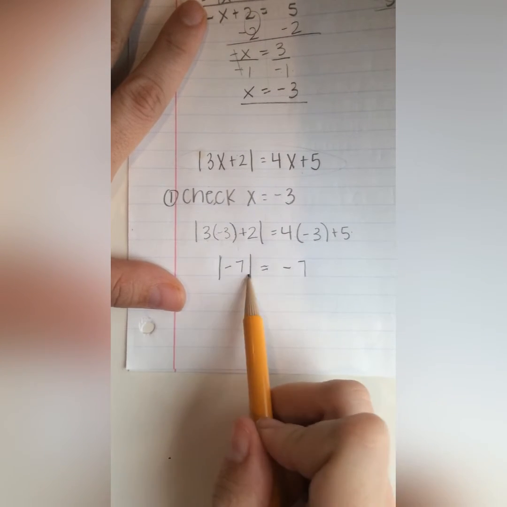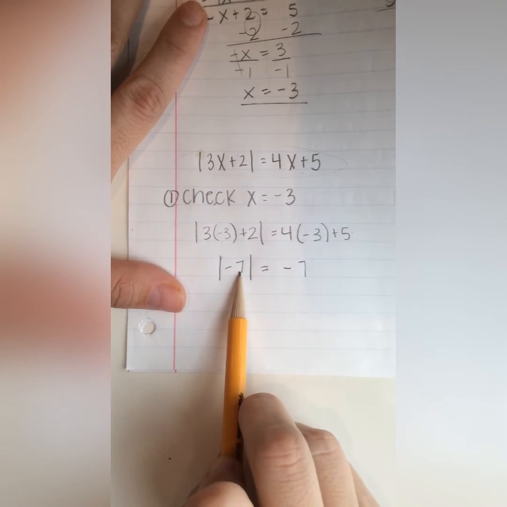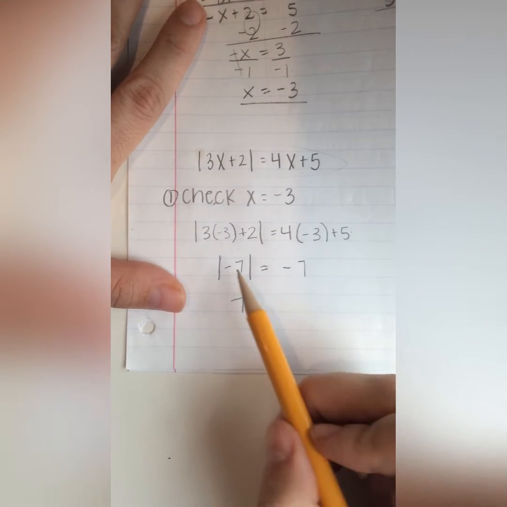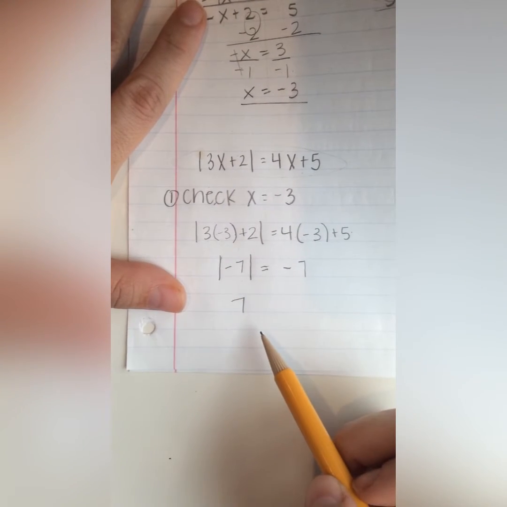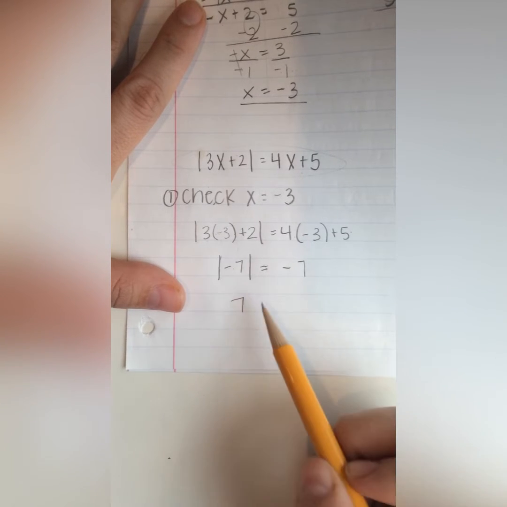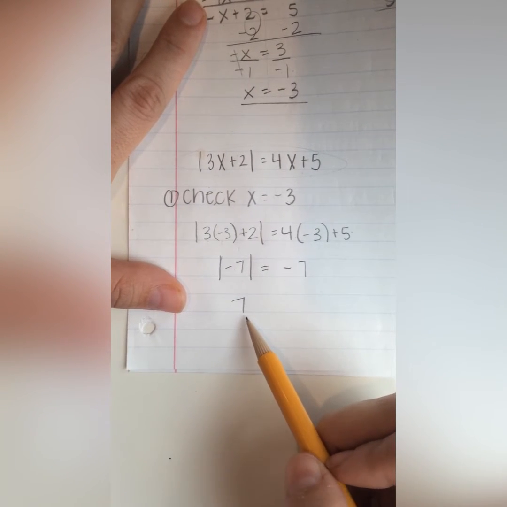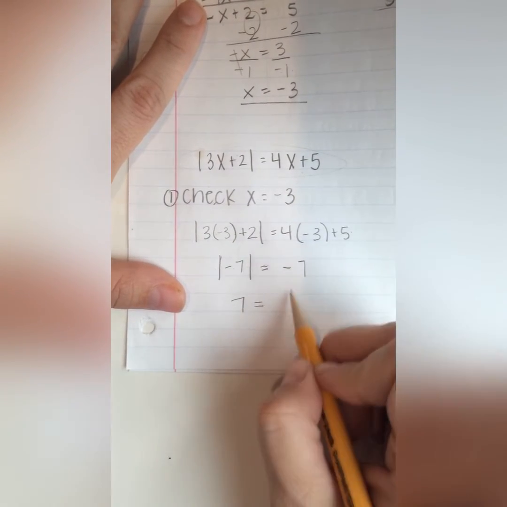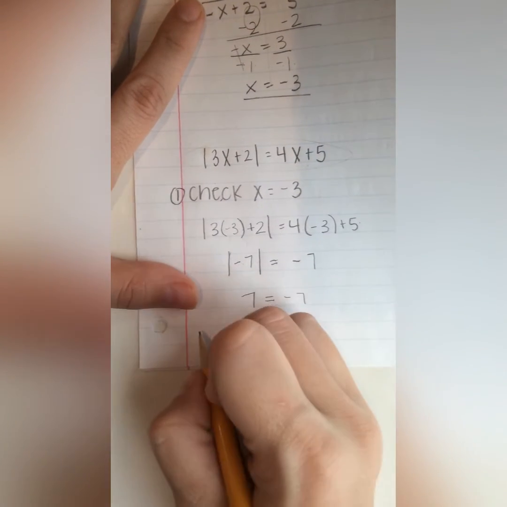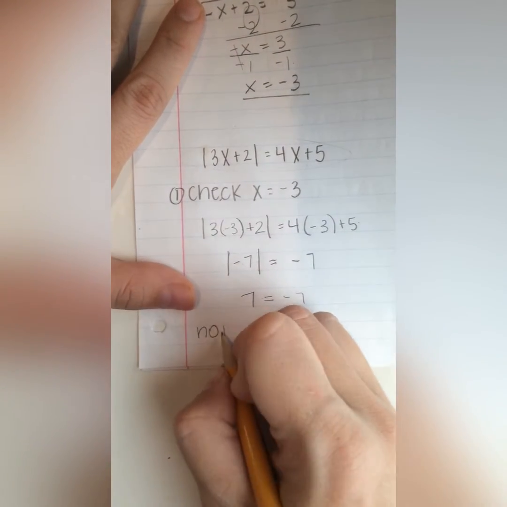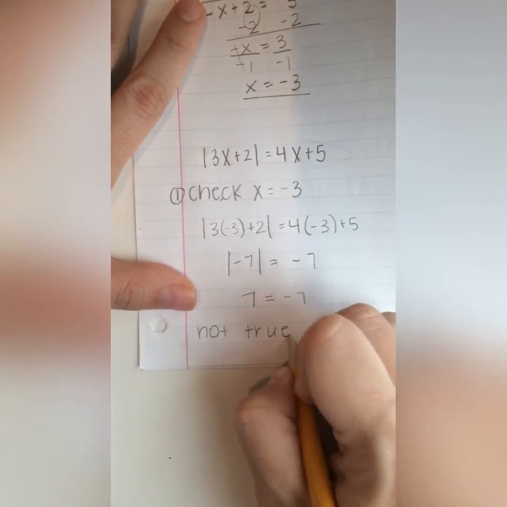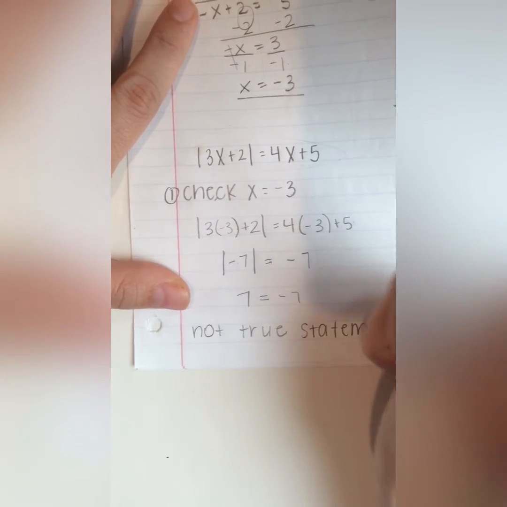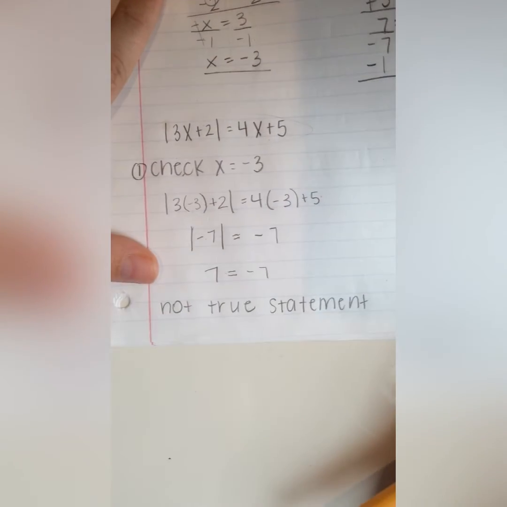When you take the absolute value of a number, your answer is always positive, because this means the distance negative 7 is from 0. Negative 7 is 7 units away from 0, so the absolute value of negative 7 is 7. And is 7 actually equal to negative 7? This is not a true statement.